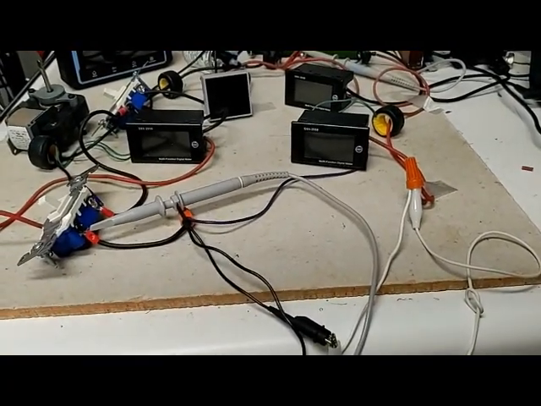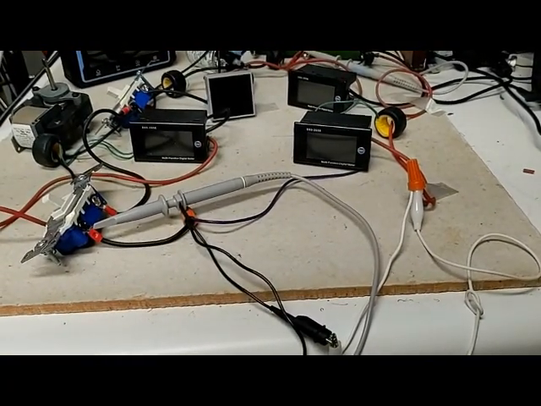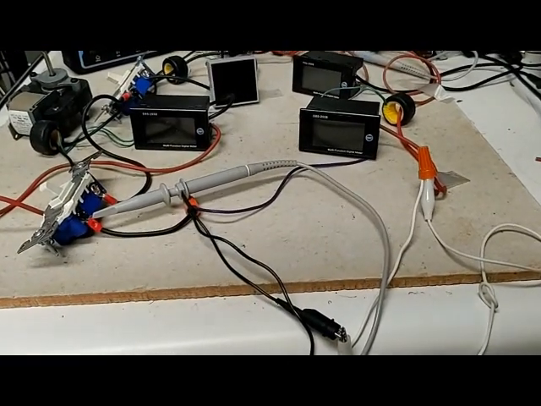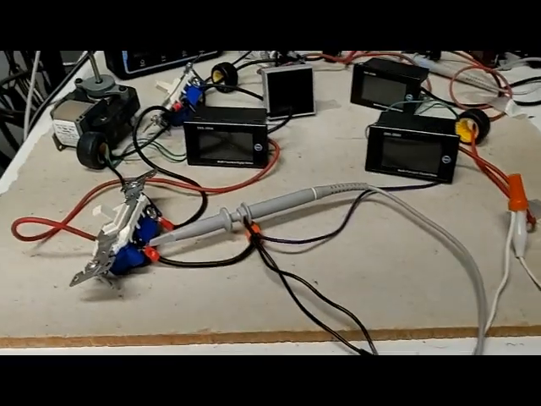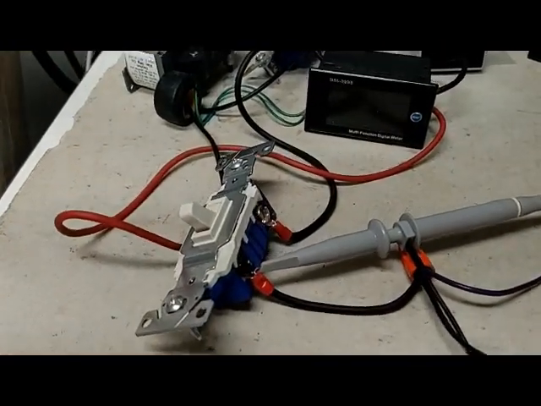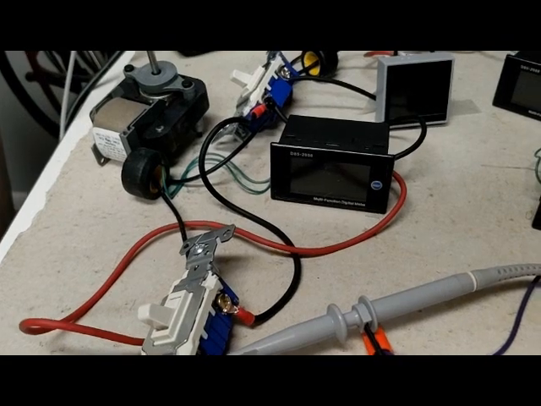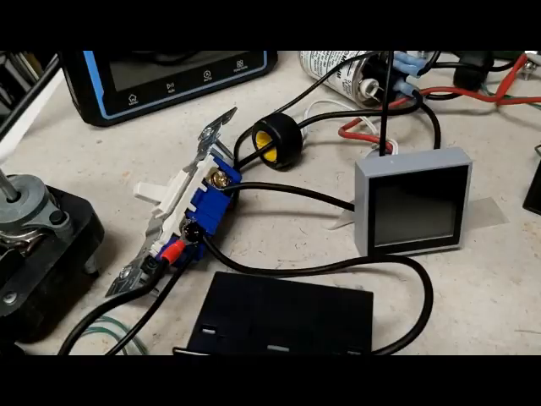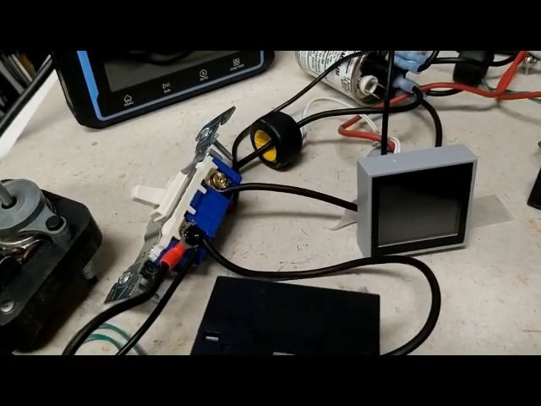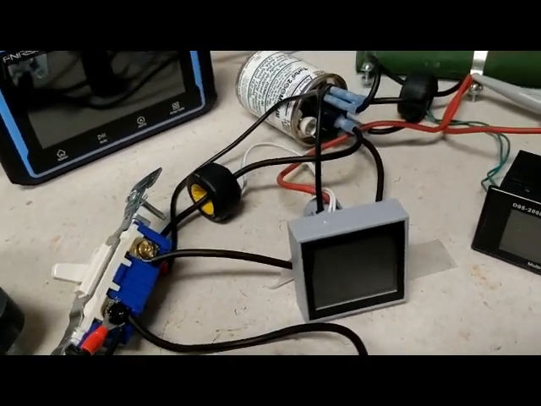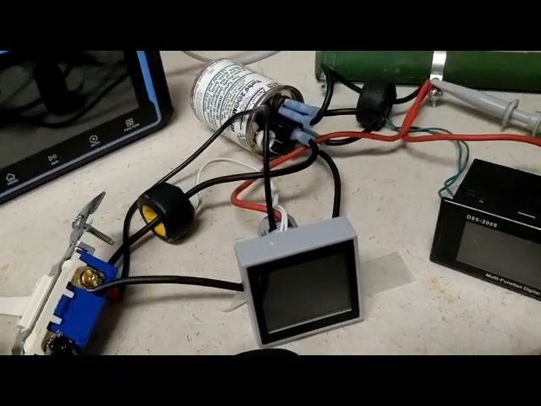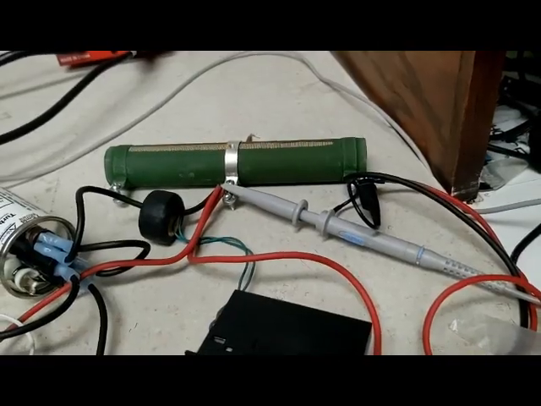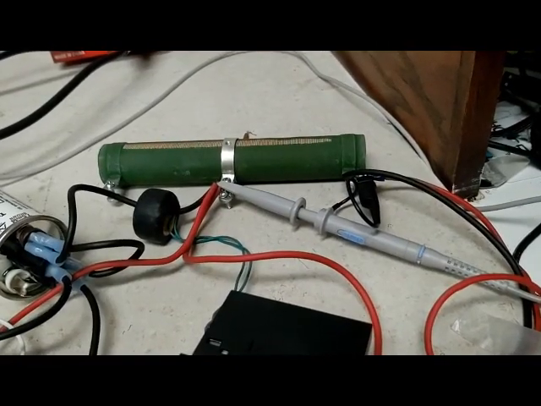First, I have the oscilloscope monitoring the voltage coming into the circuit on channel 1, the probe you see right here. Then this three-way switch controls whether voltage goes through the motor or around the motor to the next switch. And this switch controls whether the current goes through the capacitor or around the capacitor to the resistor. And the resistor will always be in the circuit.